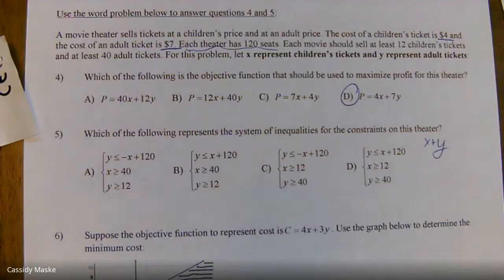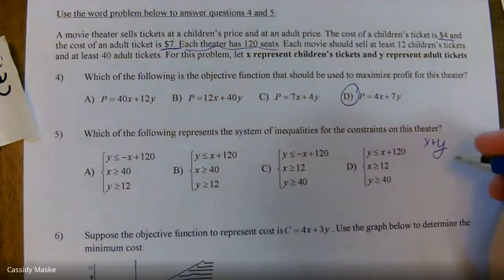The reason is because x is the children's tickets sold, y is the adult tickets sold. So all of those sold would be how many seats you could have in the theater, right? So the adult tickets and the children's tickets have to be less than or equal to 120, right?